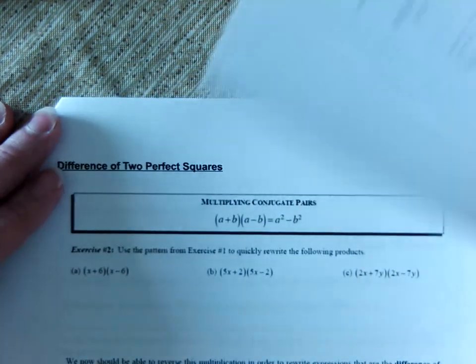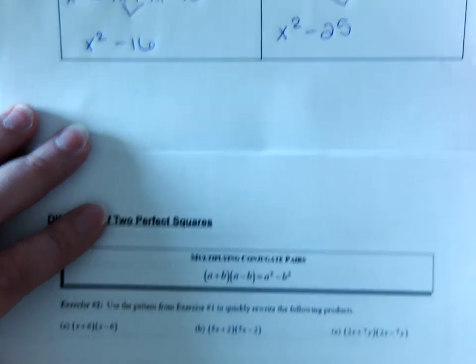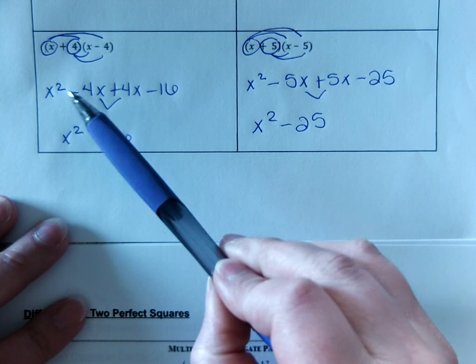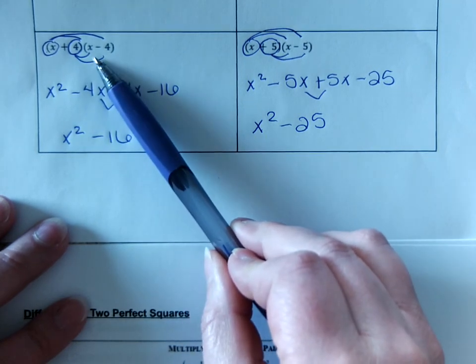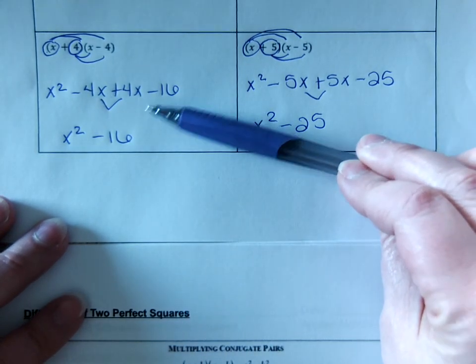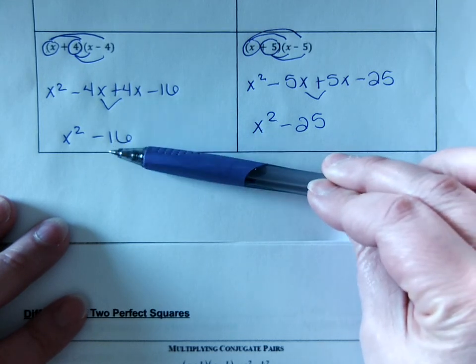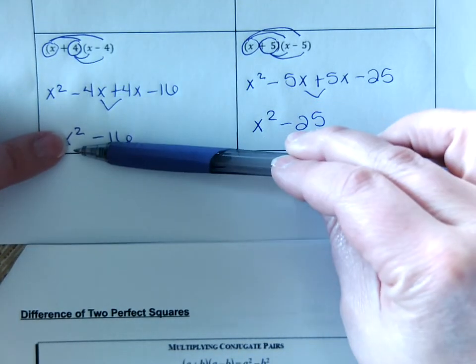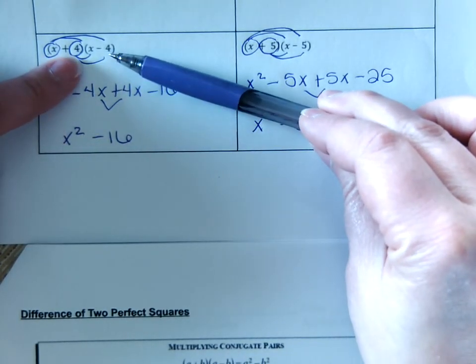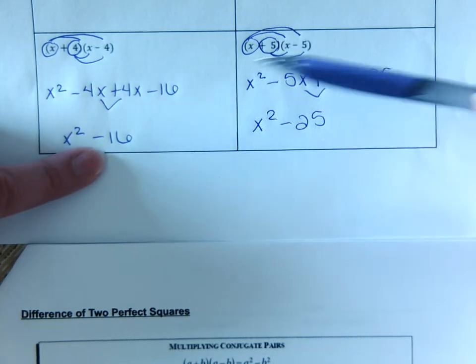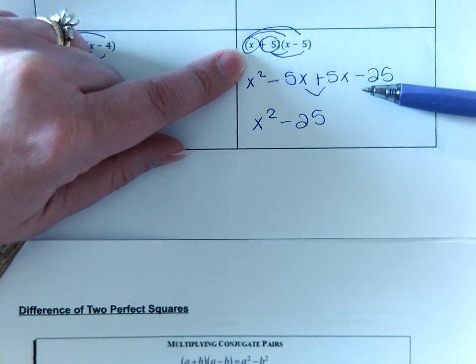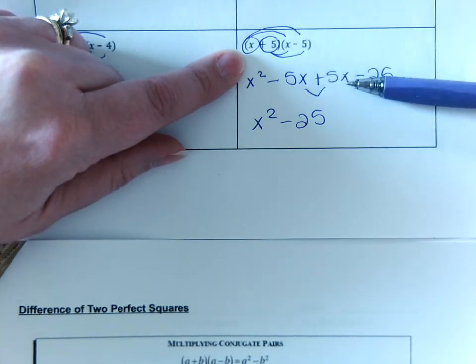So I want to refer back to the last two questions on the first page of our double distribution notes. So we had x plus 4 times x minus 4. We double distributed, and then those middle two terms cancel out. So in essence, we did our x times x, which was x squared, and 4 times negative 4, which was negative 16. The same thing happened over here with our x plus 5 and our x minus 5, where after double distributing, those middle two terms canceled out.